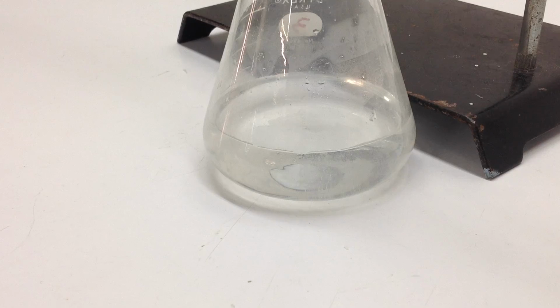The exact amount of water doesn't matter here. We just need to be able to dissolve the KHP, and we're not trying to find the concentration of the KHP solution. We know what mass we used, so we know how many moles of H plus are in there. So I've already dissolved the KHP. I've also added the phenolphthalein.